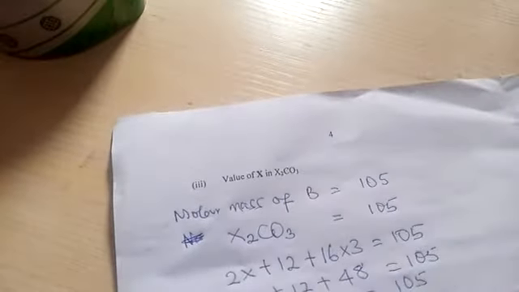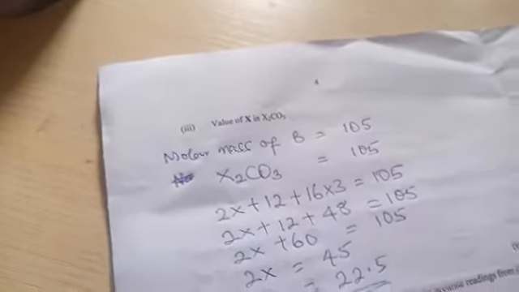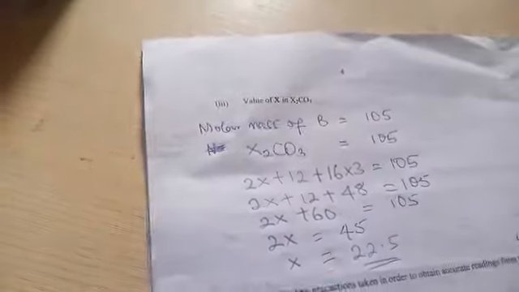Sorry, this is a mistake. This is supposed to be in this column. Alright, sorry about that.